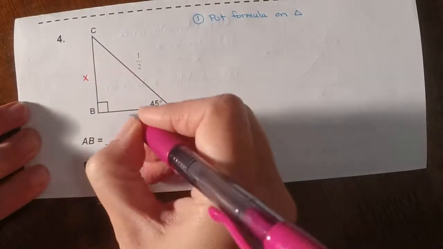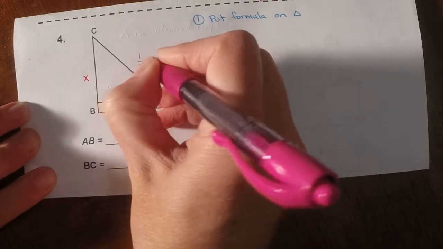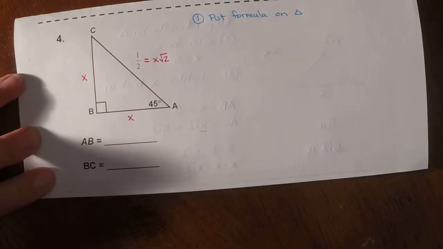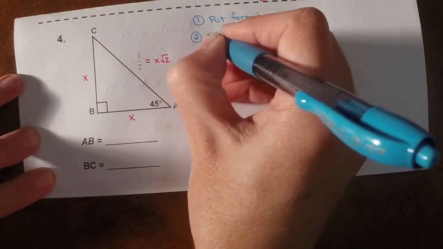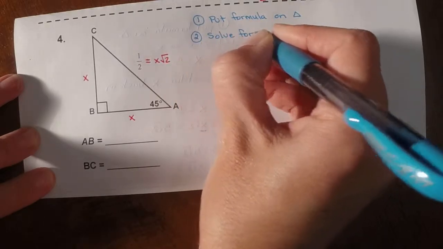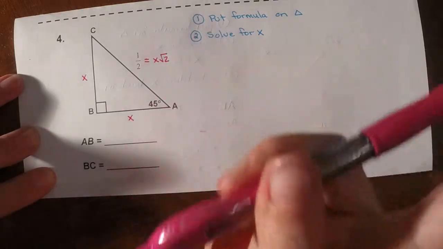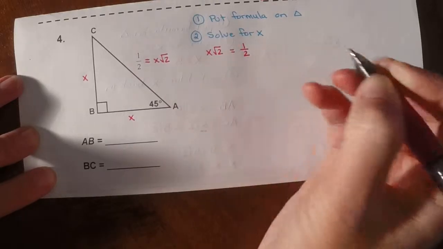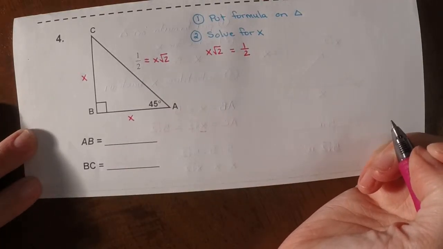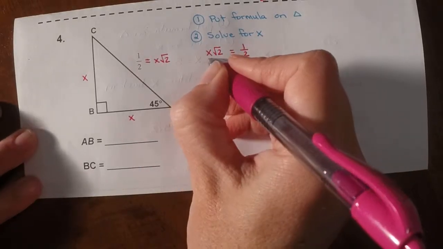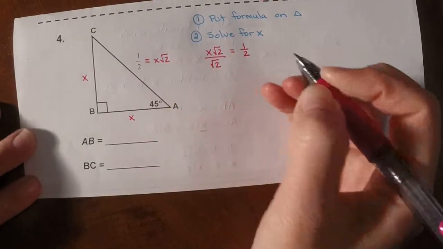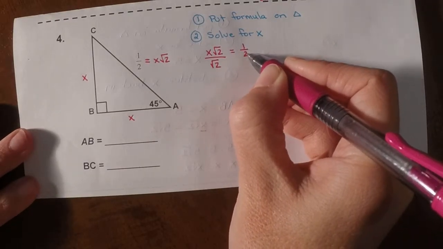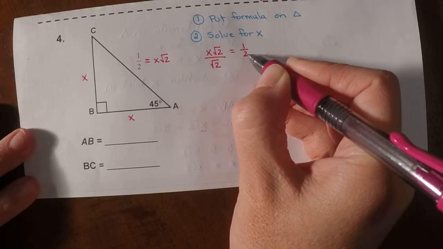So this is our x, this is our x, this is going to be our x root 2, and yes, I did already put the equal sign there. So step 2, solve for x. So I've got x root 2 is going to equal 1/2. So this is where it gets a little bit confusing. I'm supposed to divide by the square root of 2. Well, this side is already divided by 2, and then I'm supposed to divide again.